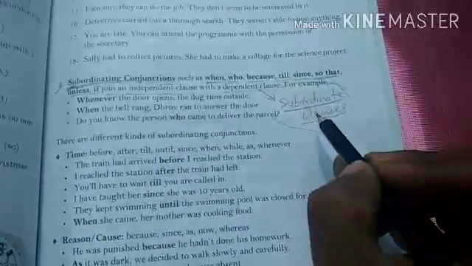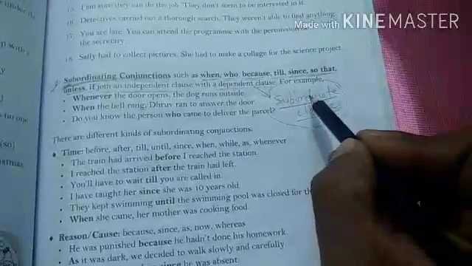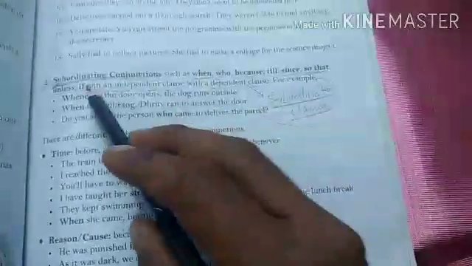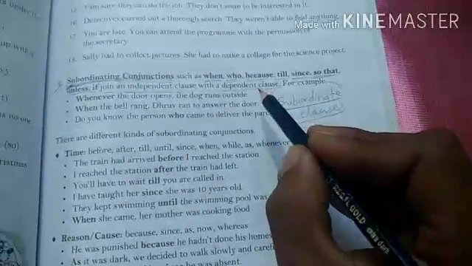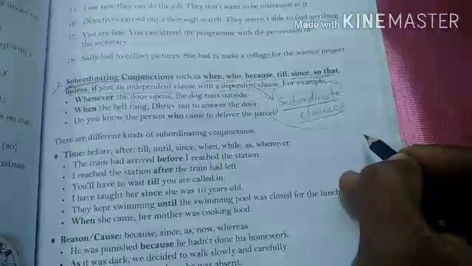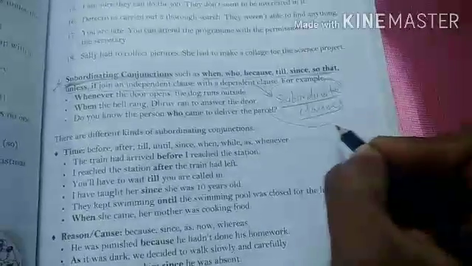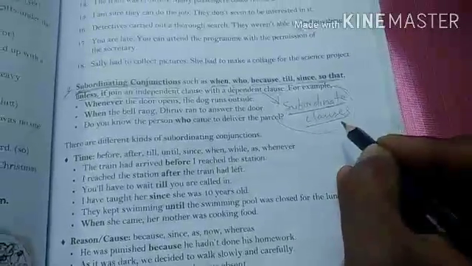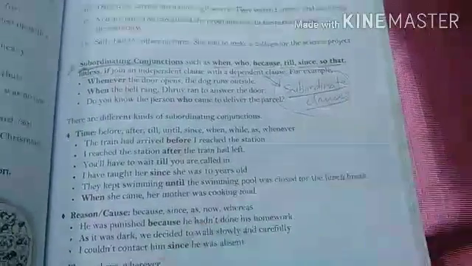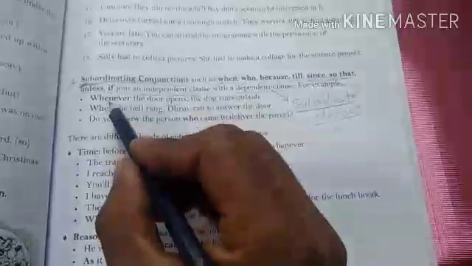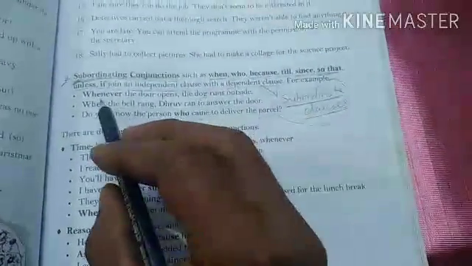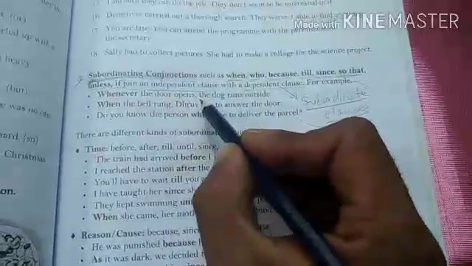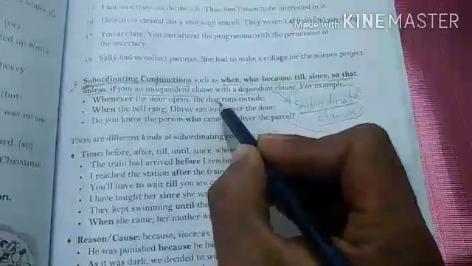Okay, तो जब हम एक independent clause के साथ subordinate clause और dependent clause को जोड़ते हैं, तो उसे जोड़ते वक्त हम subordinating conjunctions का इस्तेमाल करेंगे. और जब हम subordinating conjunctions यूज करेंगे, तो उस कंजंक्शन के साथ साथ बाकी जो वर्ड्स हैं वो सारा सबऑर्डिनेट क्लॉज बन जाते हैं. अंडरस्टूड? Now see here, whenever the door opens, the dog runs outside. So here whenever the door opens, the dog runs outside.